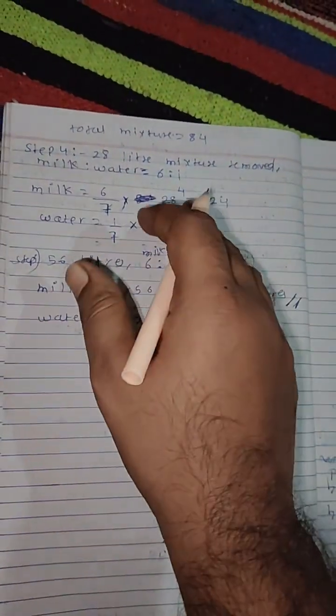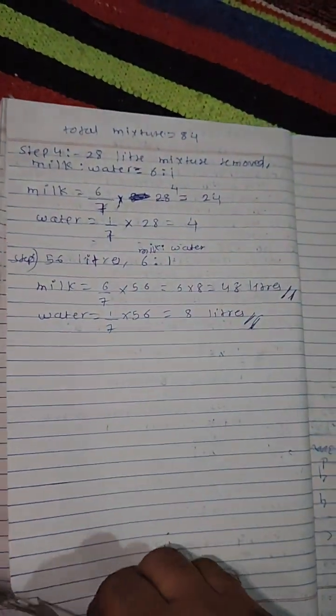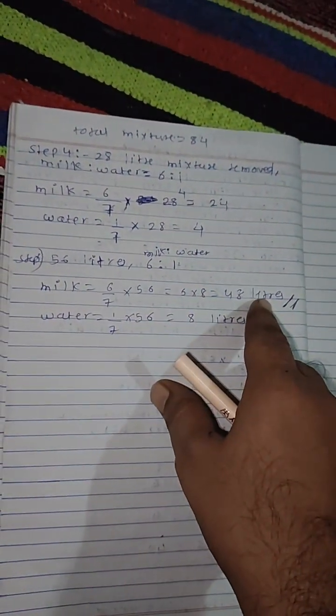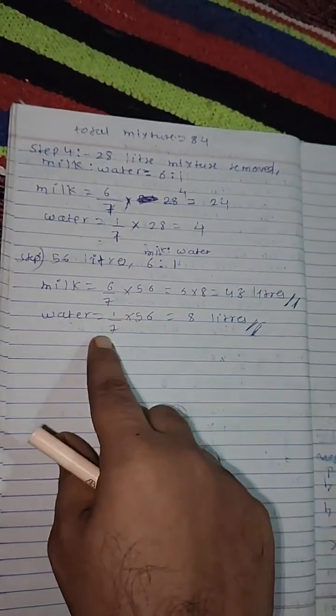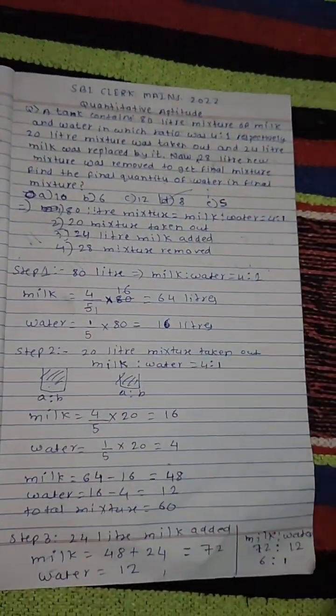Yeah, some steps are not required. You can skip them; I have just mentioned them for explanation purposes. So finally, milk will be 48 and water is 8 liters. So our option will be 8 liters. So this is the way to solve the case.